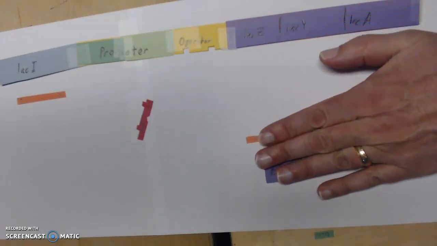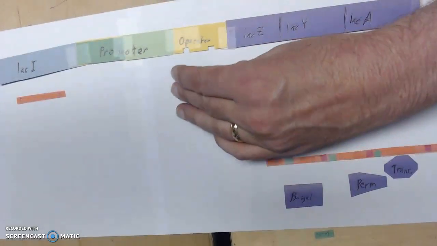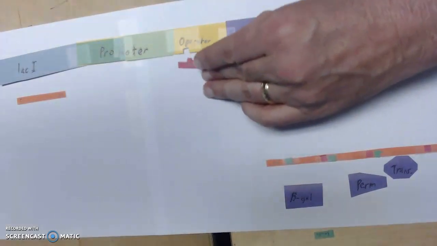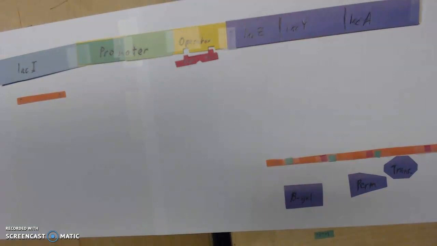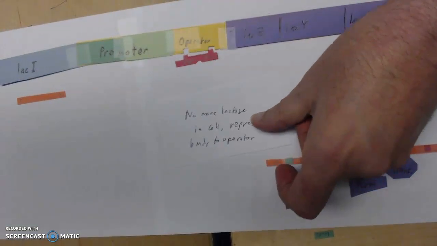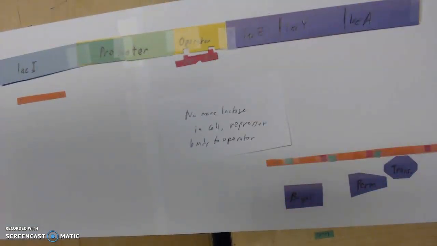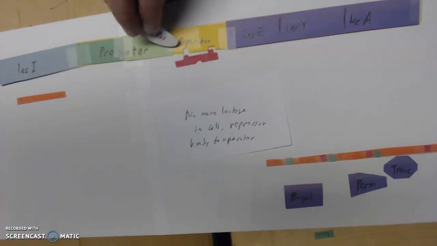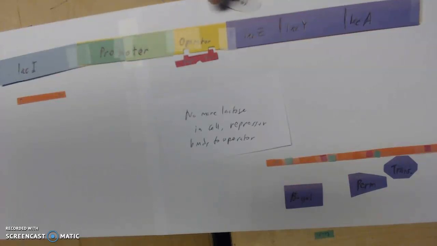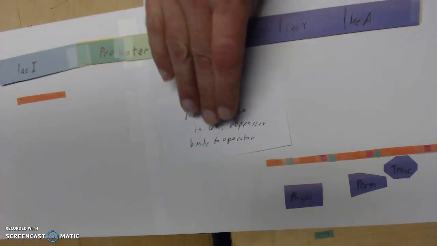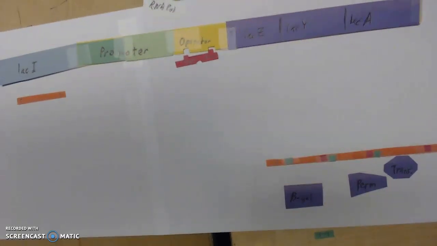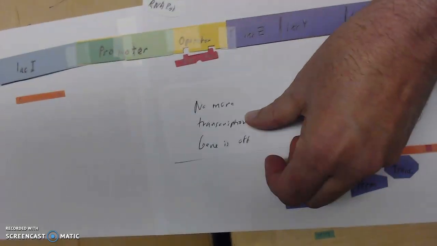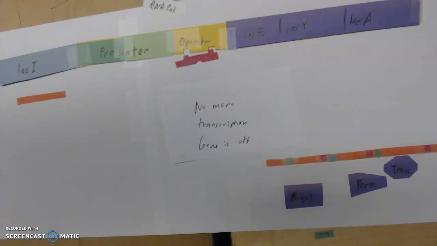And now there's no lactose left in the cell, so the operator is now bound by the repressor protein. So the repressor protein binds the operator region that blocks RNA polymerase from transcribing the gene. So now there's no more transcription and the gene is off.